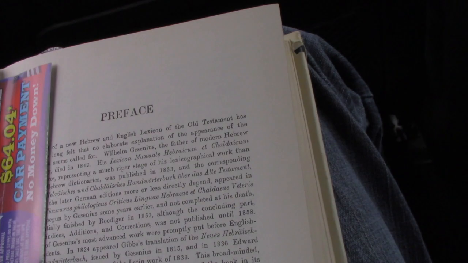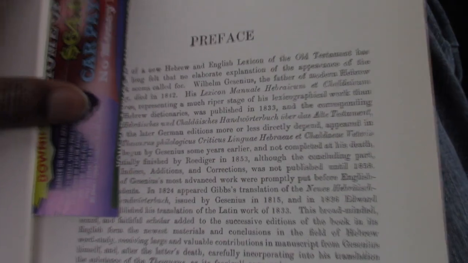Let's see. It was printed in Great Britain. Reprinted with corrections. First edition, 1907. And then it says reprinted with corrections those years after. And then we get the preface right here.